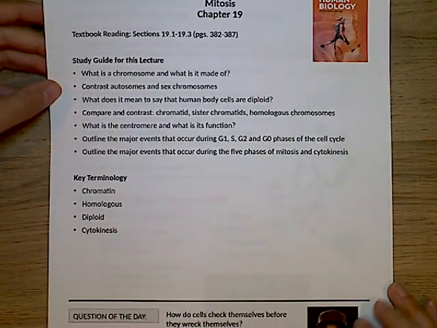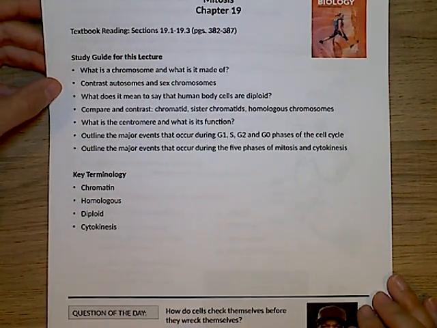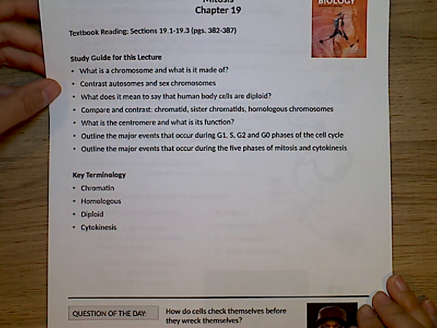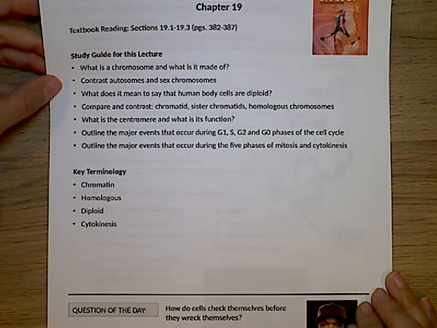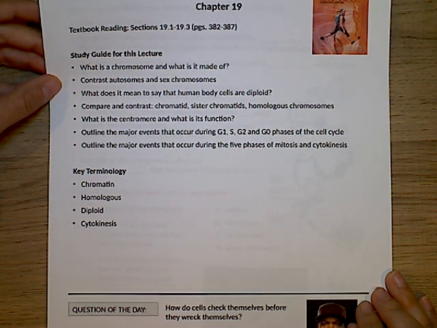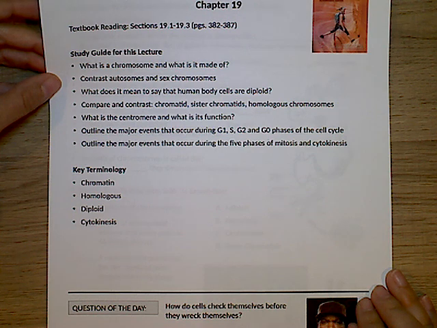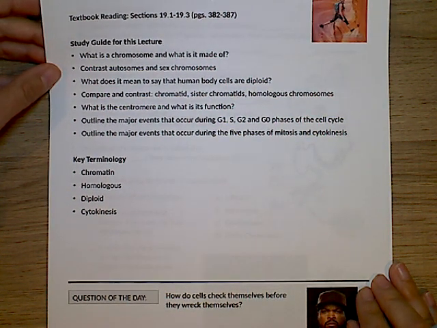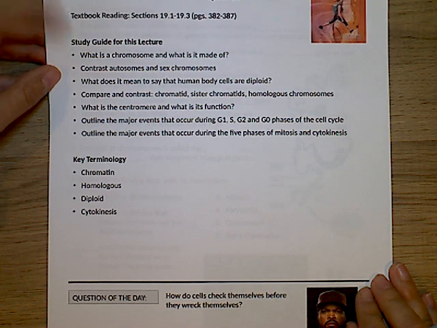But today we're going to look at what is a chromosome and what is it made of, compare and contrast autosomes and sex chromosomes. What does it mean to say that human body cells are diploid? Compare and contrast chromatid, sister chromatids, and homologous chromosomes, so some vocabulary there. What is a centromere and what is its function? Outline the events of the cell cycle, and also the 5 phases of mitosis and cytokinesis.